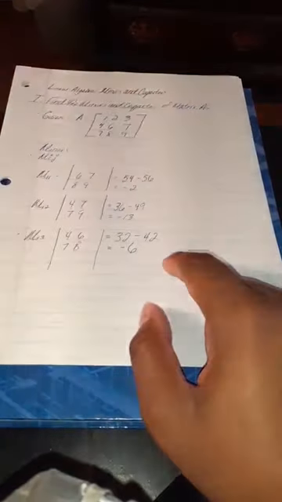Alright, so now we need M sub 1 3. Again, keep in mind that i denotes the row and j denotes the column. That's how you tell. In this case we'll have 4, 6, 7, and 8. So 4 times 8 is 32, 6 times 7 is 42, so that's 32 minus 42, which is negative 10.